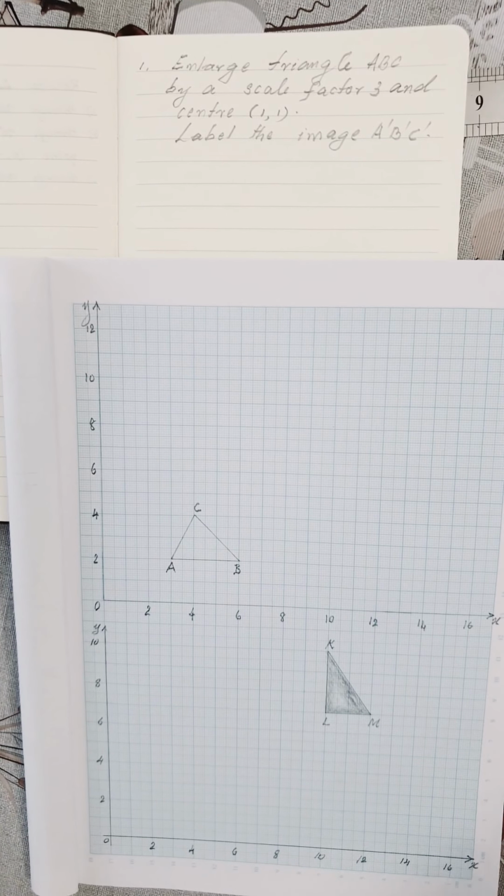Hello everyone, today we are going to do enlargement. In transformation, when an object is enlarged, the size of the image will be either larger or smaller than the object. It depends on the scale factor. If the scale factor is greater than 1, say 2, the size of the image will be twice as big as the object. Instead, if the scale factor is between 0 and 1, say half, the size of the image will be half the size of the object.